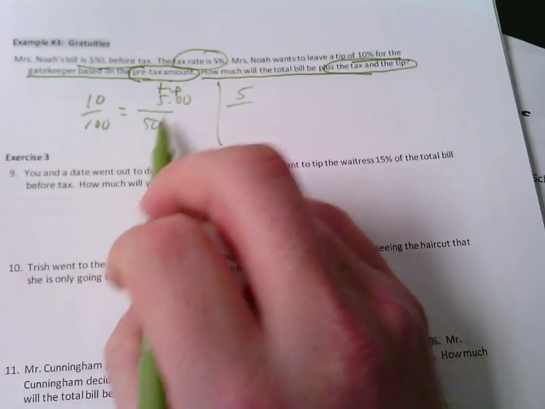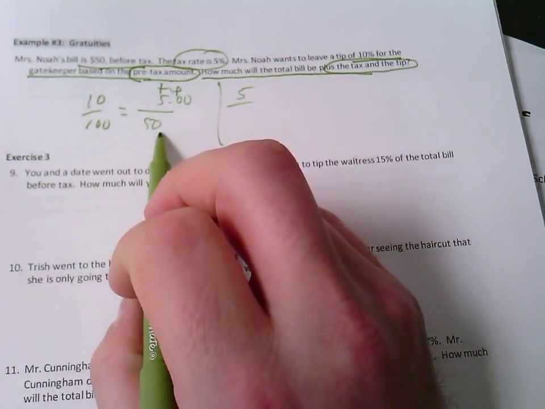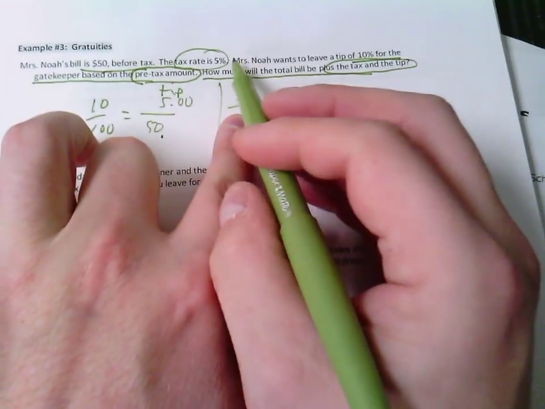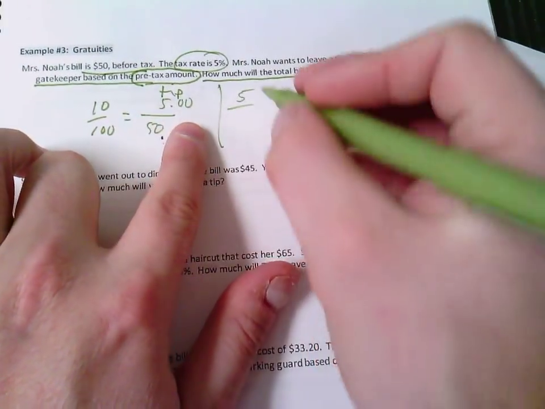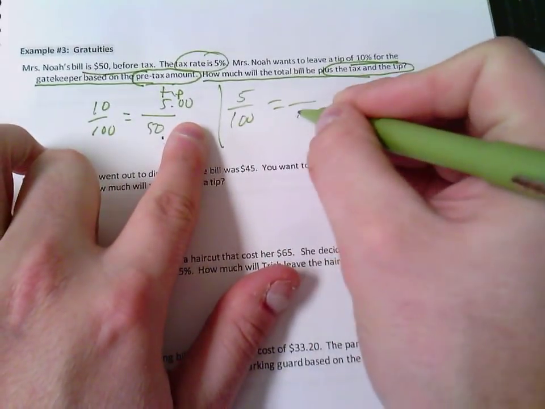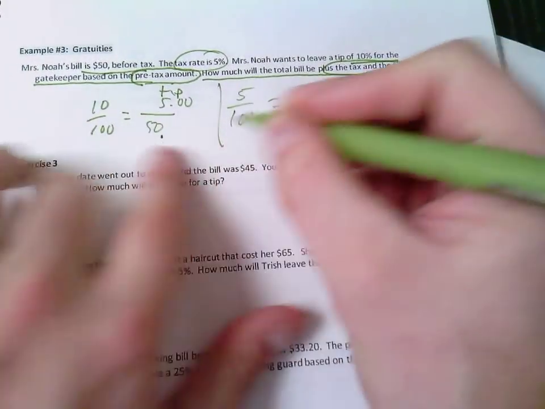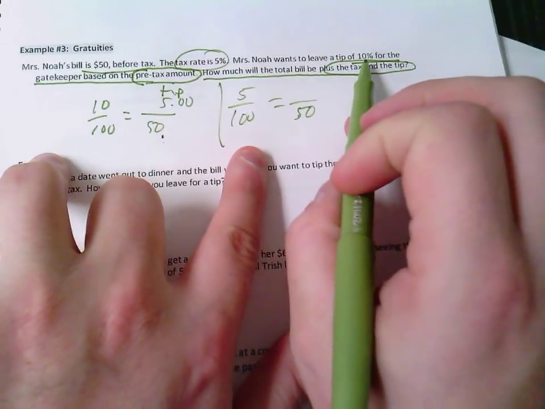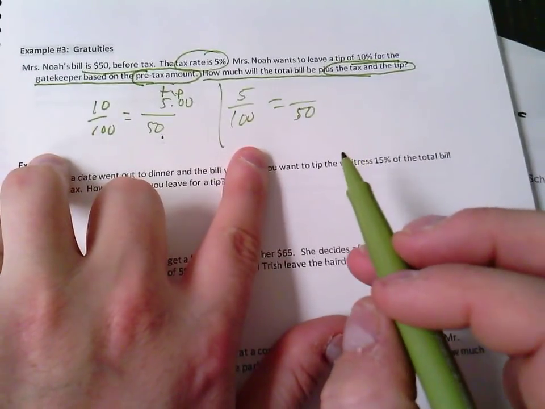So if you were to add the 5 to the 50 and get 55, that 5% tax isn't on the tip. It's just on the original amount. So we use the original amount again. This is the only scenario where this happens, where you're leaving a tip based on pre-tax amount or before taxes are implied.